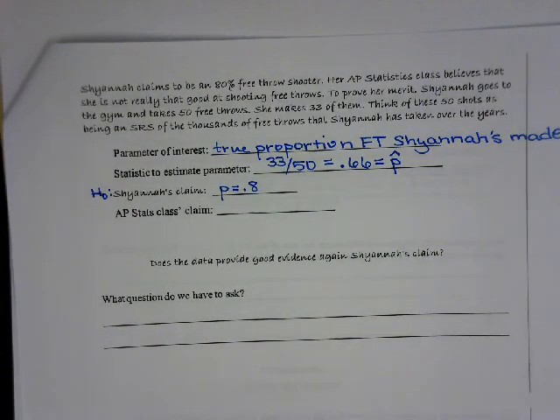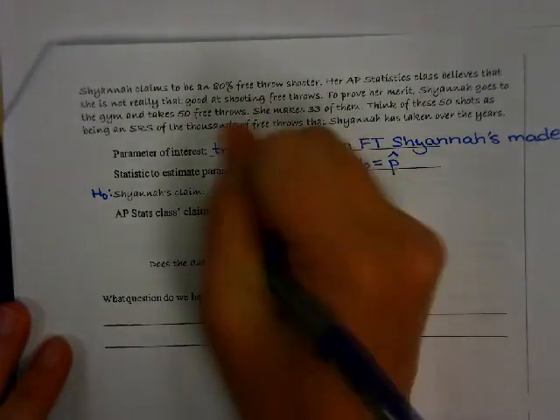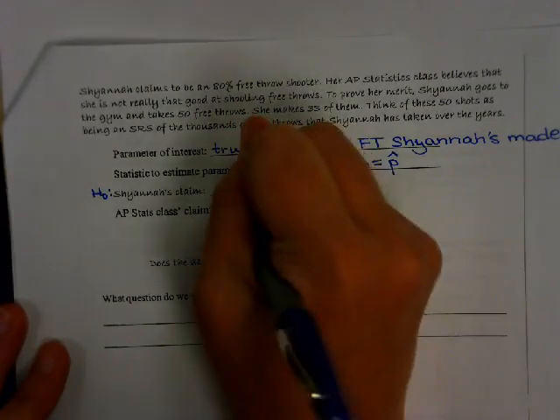She's not that good, which would mean less than, greater than, or not equal to? Less than. So we claim that she's probably less than an 80% free throw shooter. So that's the alternative.